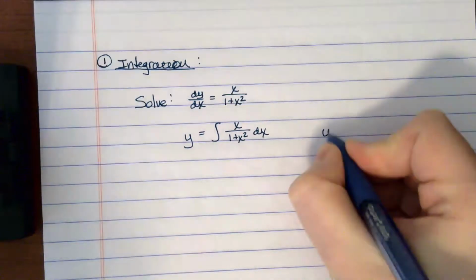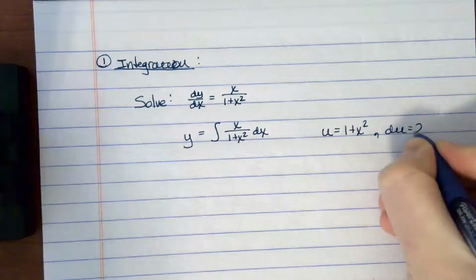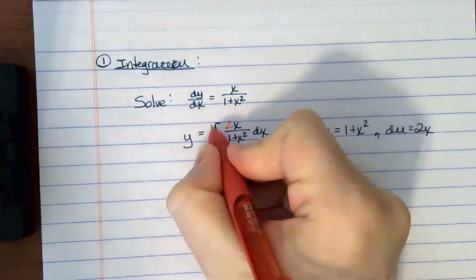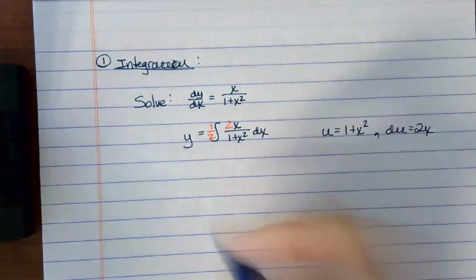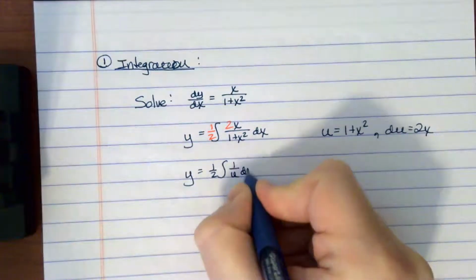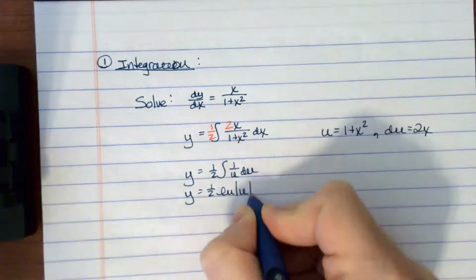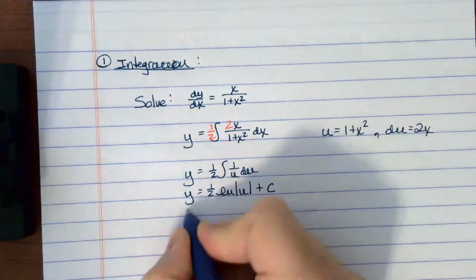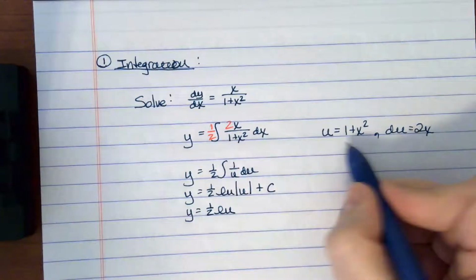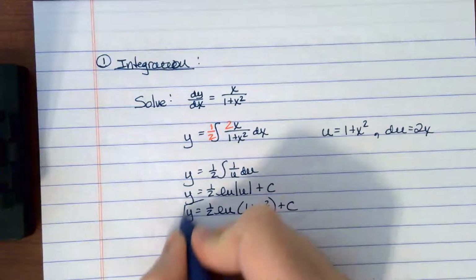So to be able to integrate, I need a u substitution. I'm going to make u the denominator. Its derivative du is 2 times what I have in the numerator. So I'm going to stick a 2 in there and a 1/2 out front. This is 1/2 times the integral of 1 over u du. y equals 1/2 times the natural log of the absolute value of u plus a constant. y equals 1/2 times the natural log. I'm going to drop the bars because this u is always positive. Natural log of 1 plus x squared plus a constant.